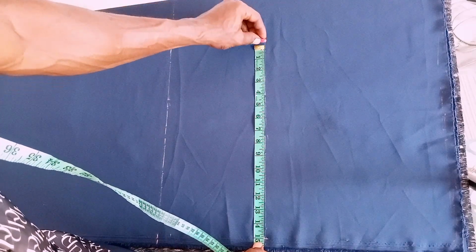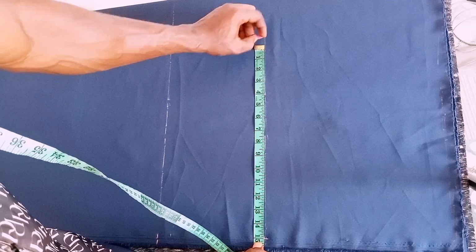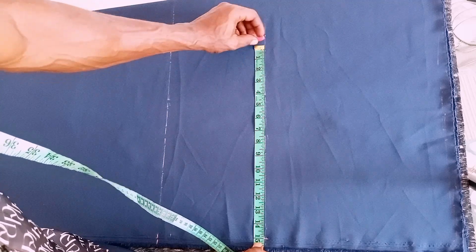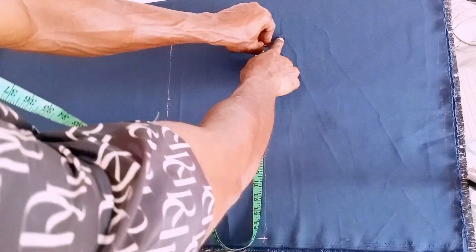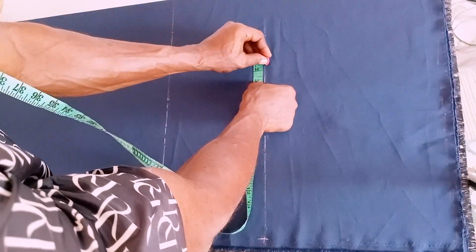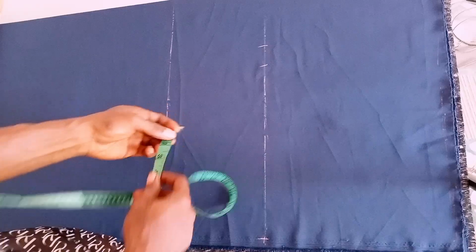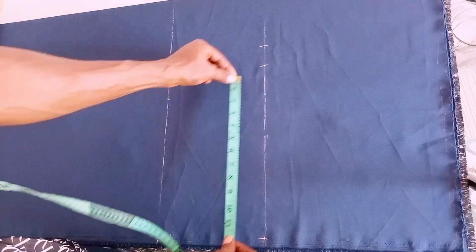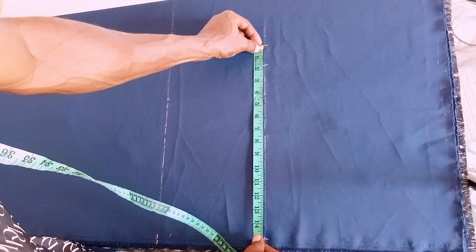So my thigh measurement here for this customer is 30 inches. So I will mark 15. 30 divided by 2 is 15. Then I will mark in 1.5. That will be my crotch curve. That's where my crotch curve will end.